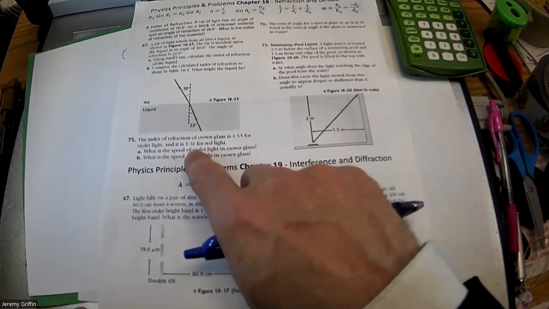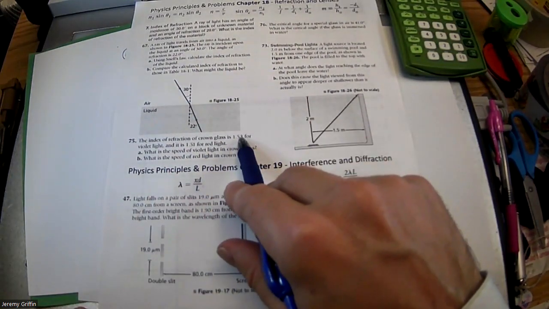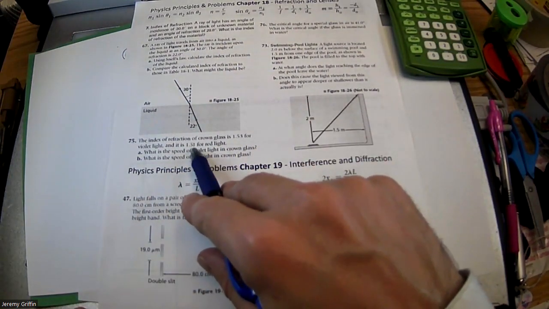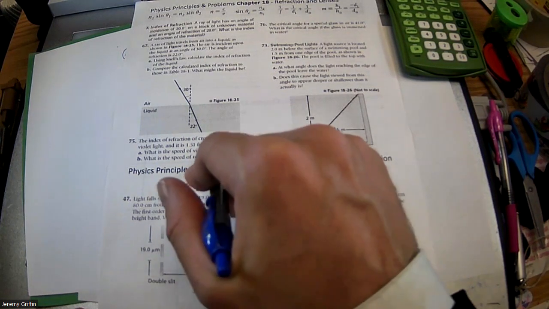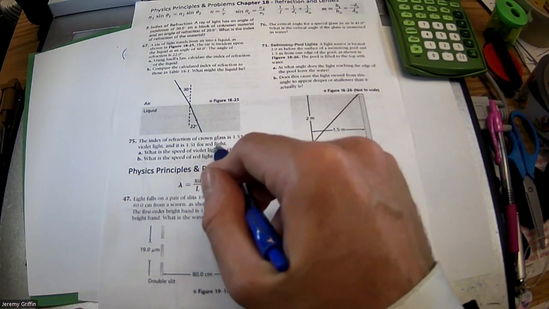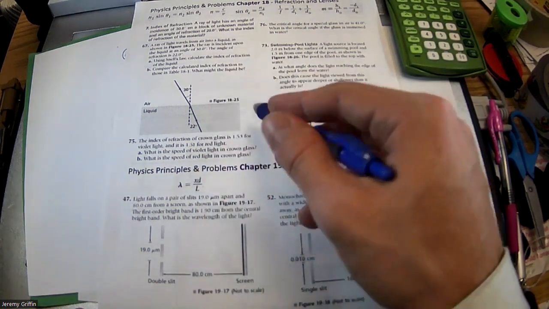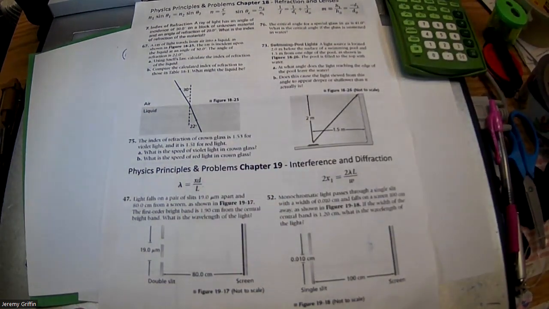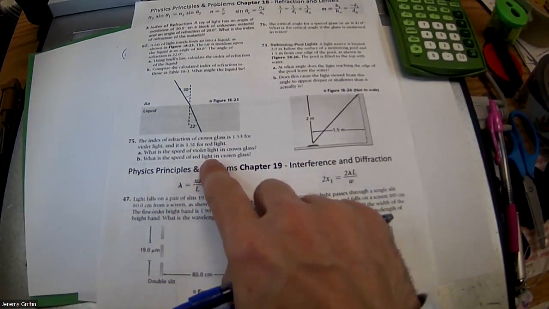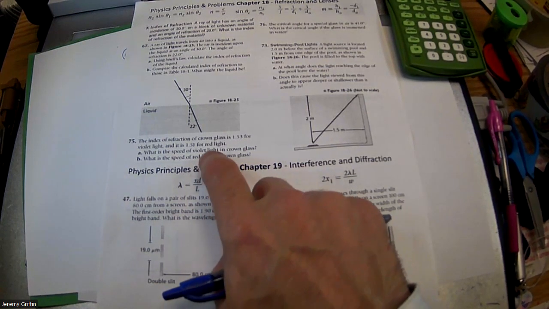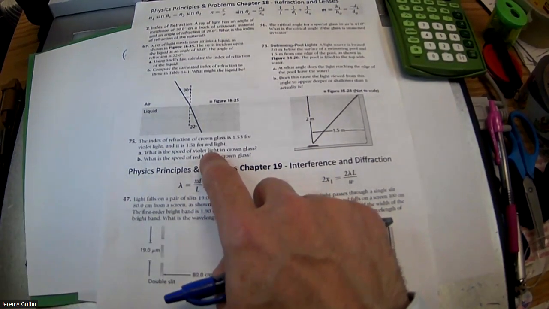75. The index of refraction for ground glass is 1.53 for violet light and 1.51 for red light. Remember, the red does not refract as much as the violet does. What is the speed of light in ground glass for each of those wavelengths? Violet on one end of the spectrum, red on the other.